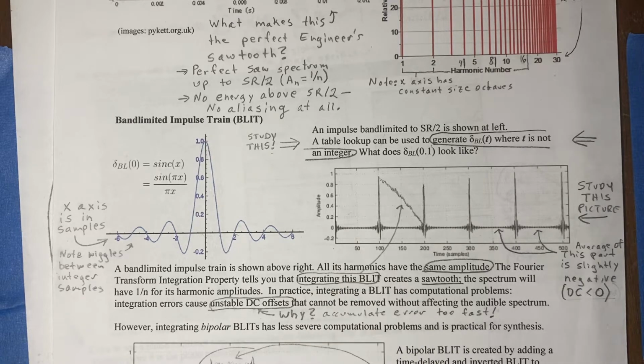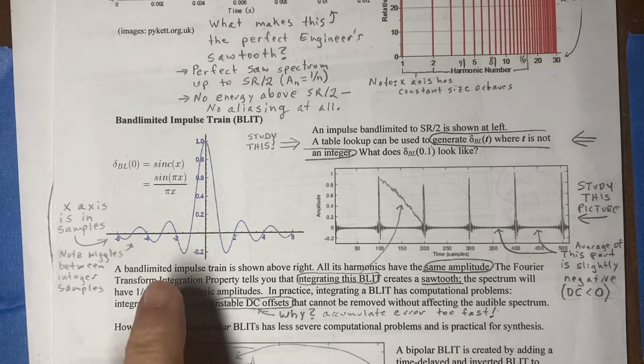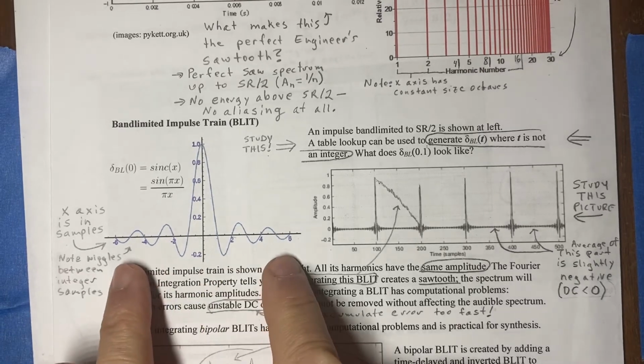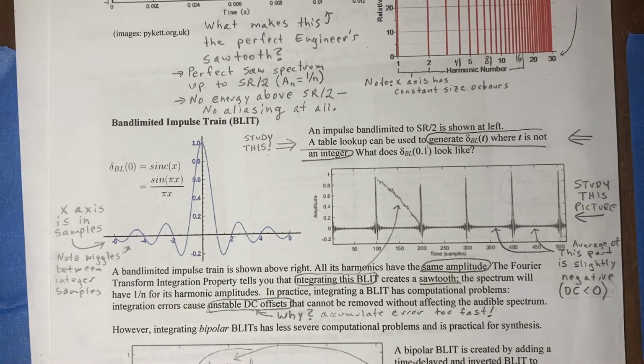So if you can make a band-limited impulse train, say for instance you had a table that had all of these values in it, how would you make it?